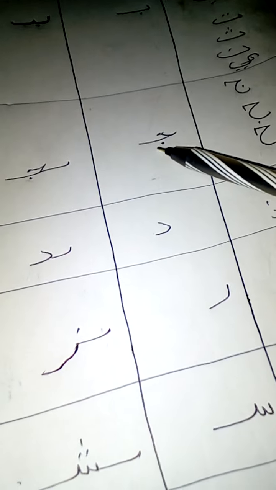Alhamdulillah. Now the second group is called the group of jeem. Under this group of jeem, there are these ones here. They have the same structure. The difference is just the dots. In the beginning, they are written like this. They allow a letter to join them. That is how they appear when they are at the beginning.